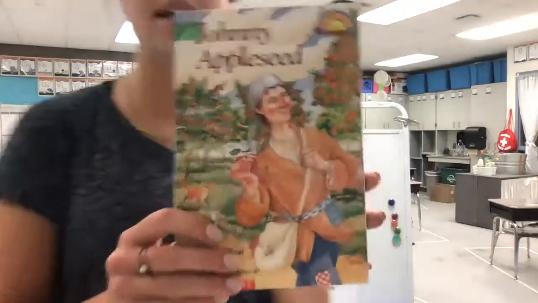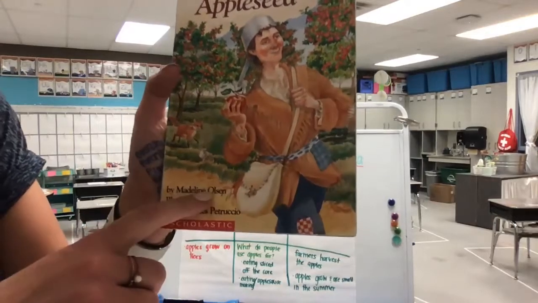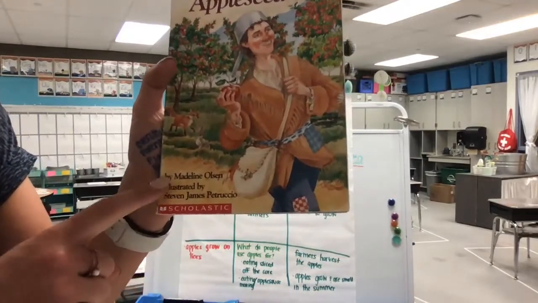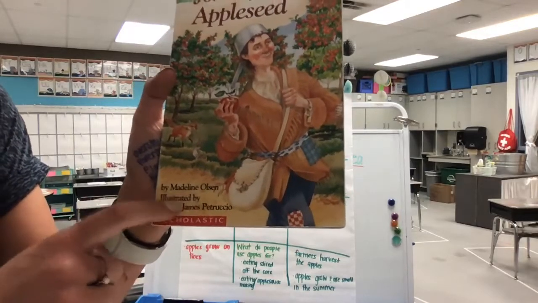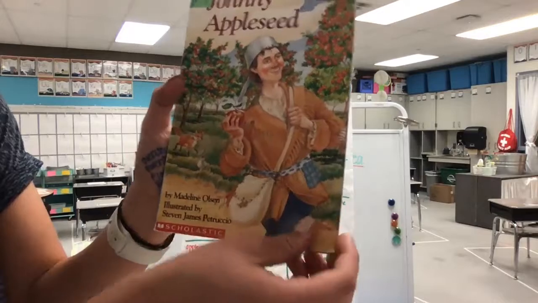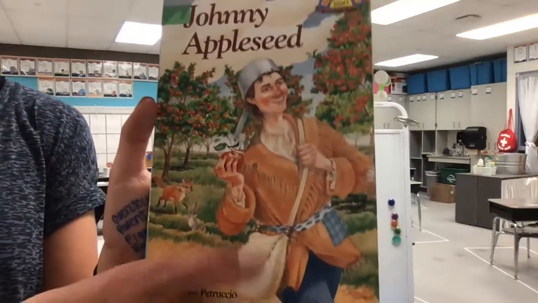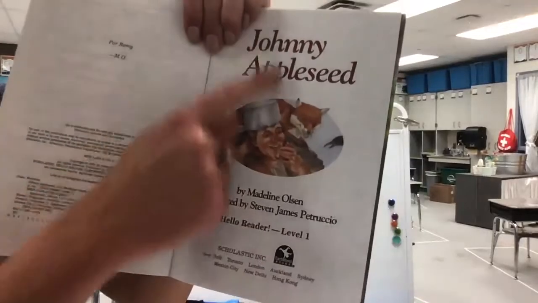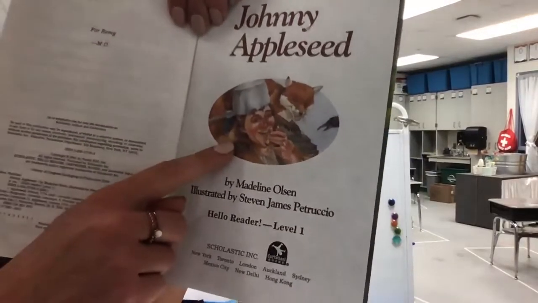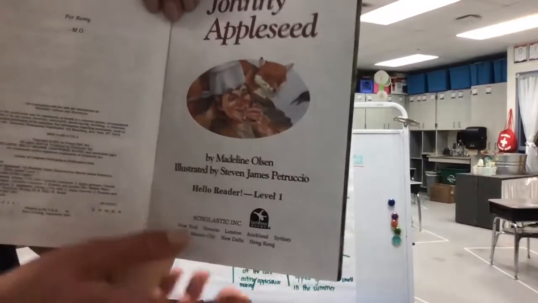Okay, so this is Johnny Appleseed by Madeline Olson. So Madeline Olson is the author who wrote the words, illustrated by Stephen James Petruccio. So when it says illustrated by, that means this man drew the pictures or the illustrations. You can see on the front cover, we can assume or infer that that is Johnny Appleseed. And here's our title page. It has the same words, a different picture clue though, as our front cover. So it says Johnny Appleseed, and then it still has our author and illustrator's name here.